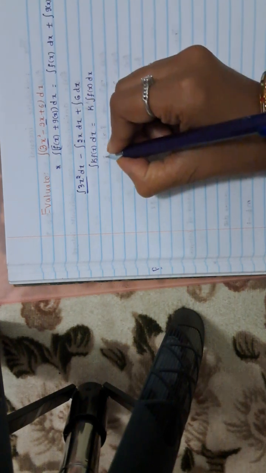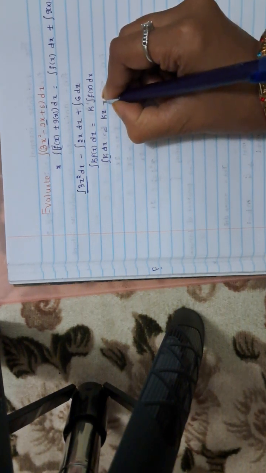If we remember the property, we know that the integration of k into f of x dx can be written as k into the integration of f of x dx. That is one of the properties. Another property is the integration of k dx. If we have the integration of a constant, it is simply kx plus c.